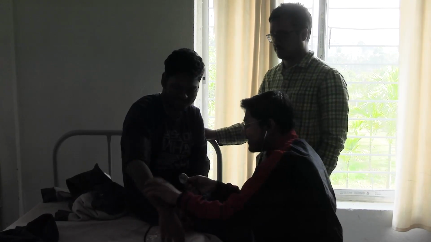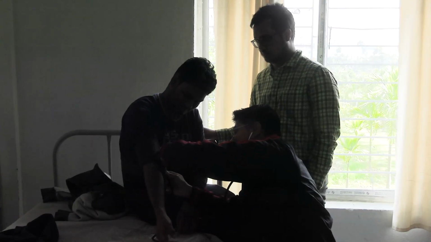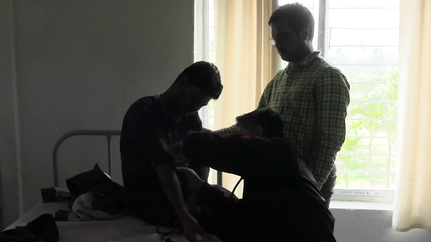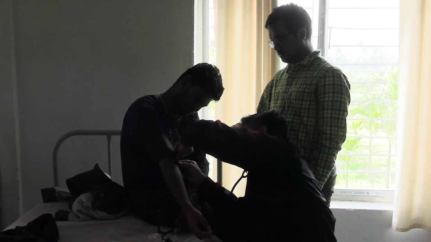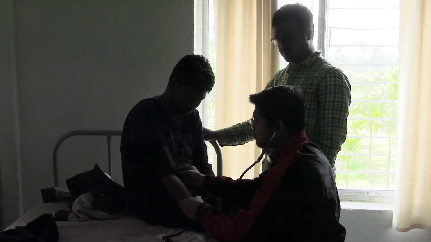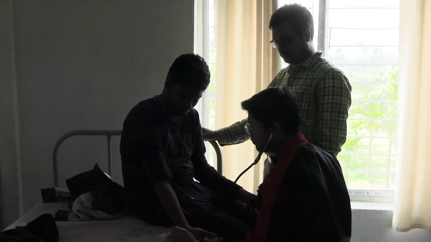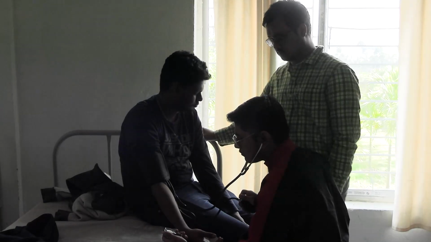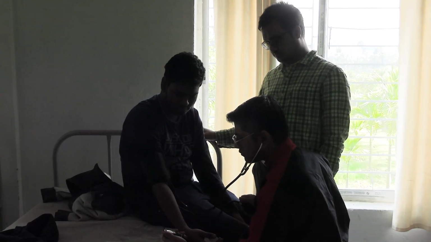What criteria are to be maintained in clinics is very strict, with vigilance over the past decade or two. The medico-legal aspects you will study in forensic medicine. Okay.